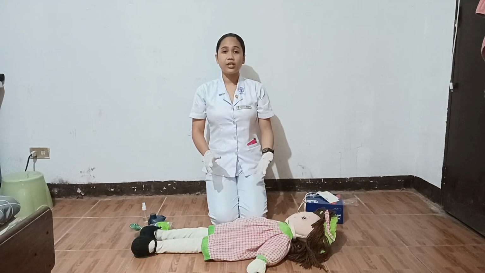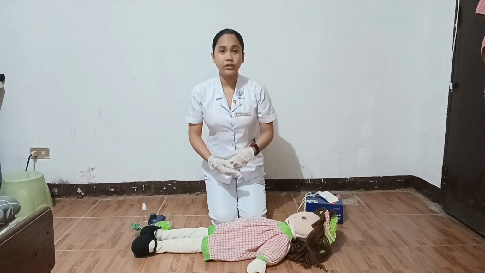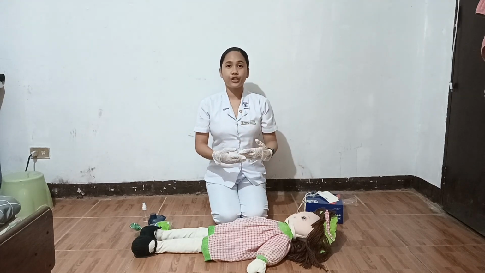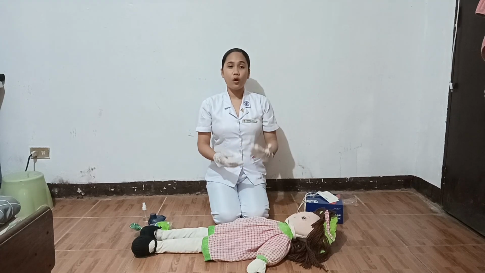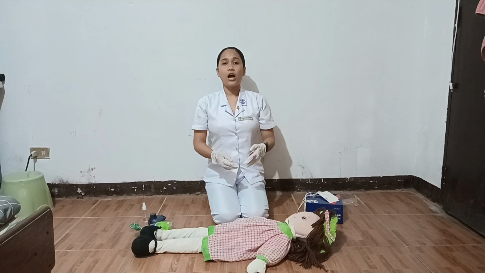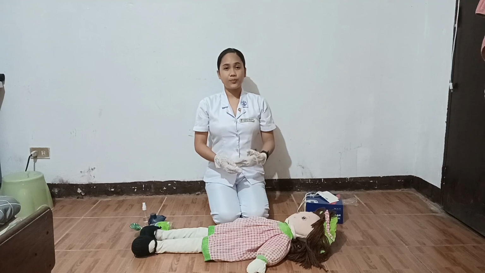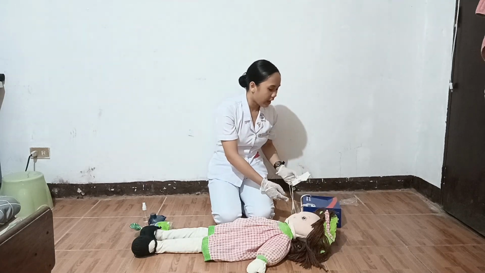After doing that, I'm proceeding with the automated external defibrillator, which is a medical equipment used to help those experiencing sudden cardiac arrest. First is to turn on the AED, and after that, scan the patient's chest, then place the pads. One will go over the upper right of the chest, just below the clavicle, and the other one is beneath the patient's axilla, just below the nipple line. Okay, I will turn on the AED.